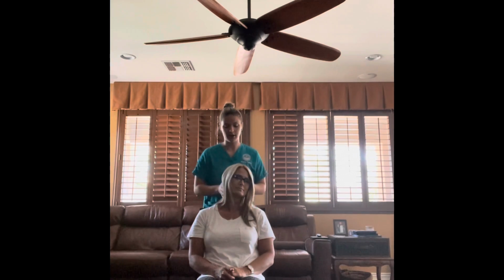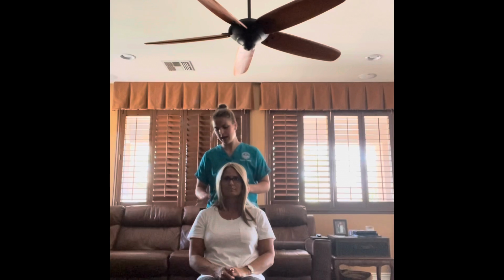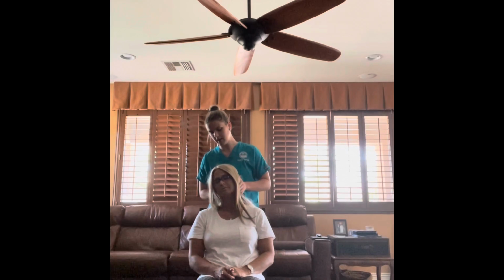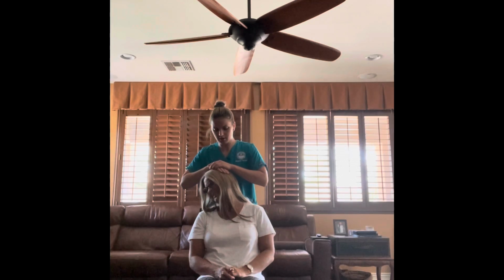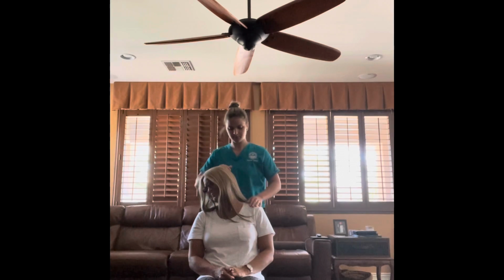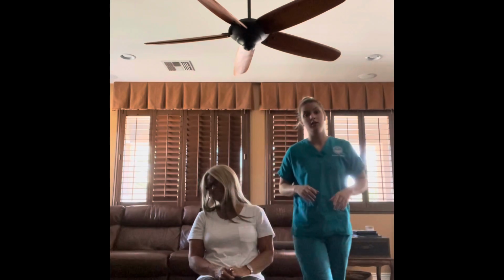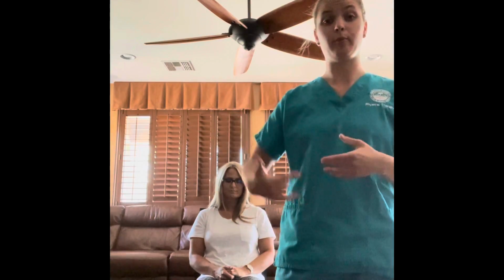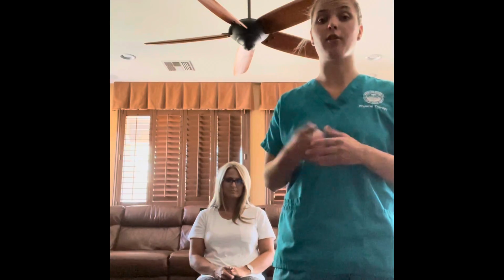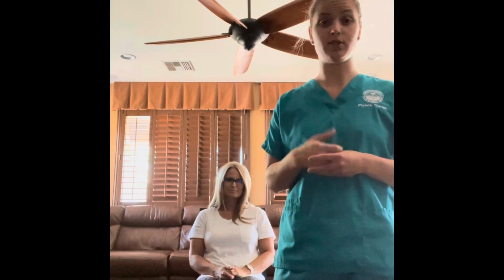Okay, now we're going to go ahead and do the right side. So go ahead and bend your ear down to that side and rotate it just a little bit. Now I'm going to apply some pressure. Okay. So after applying pressure, she did feel reproduction of pain on that right side, which would be another positive test for cervical radiculopathy.